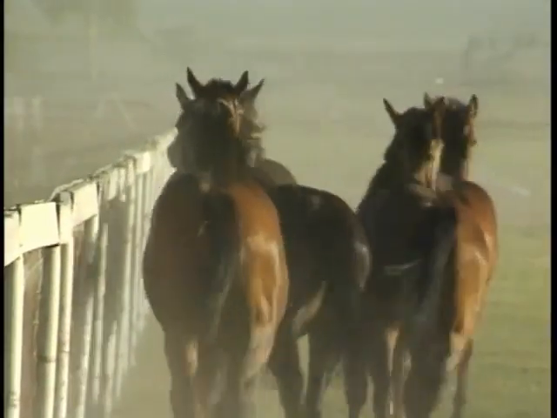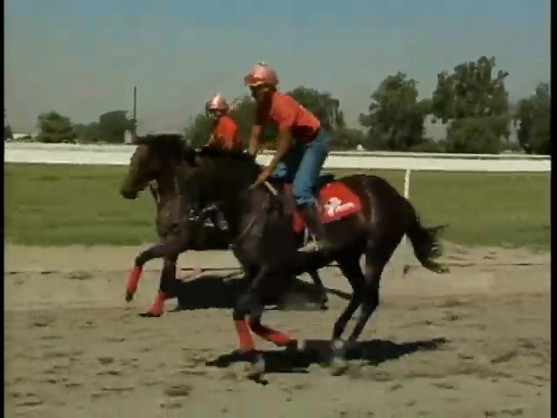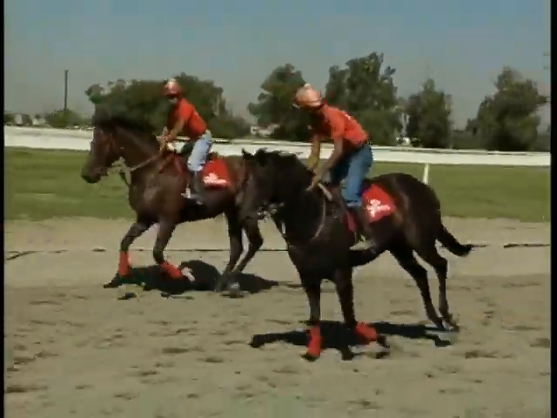Our program is one of developing young horses. It's exactly like an athlete. You have to build a foundation before you can draw upon it to expect the horse to perform at his peak performance.